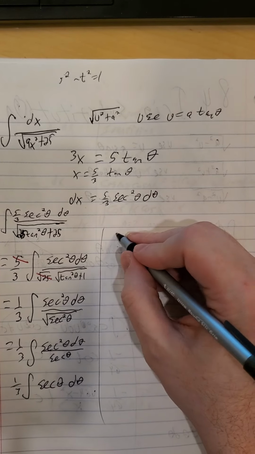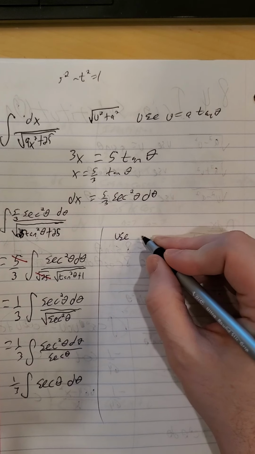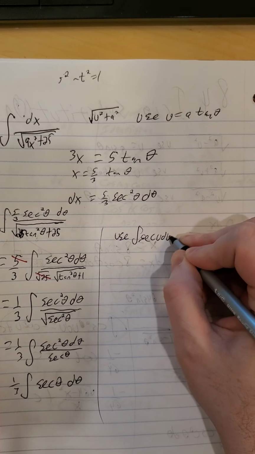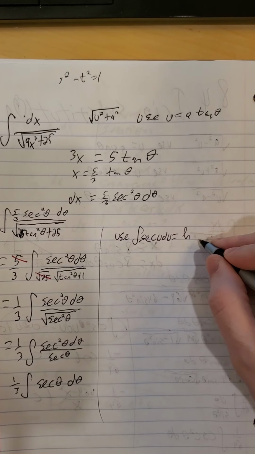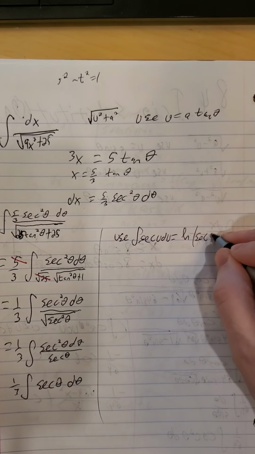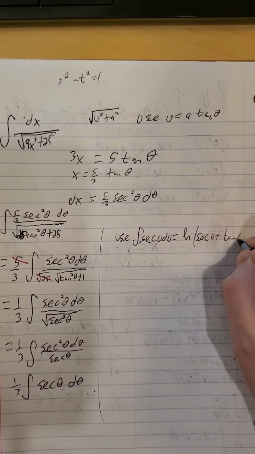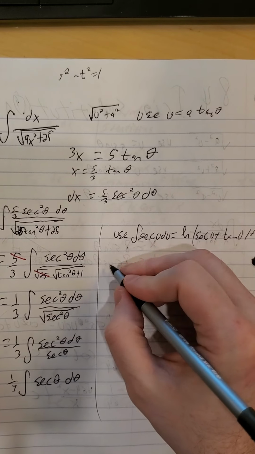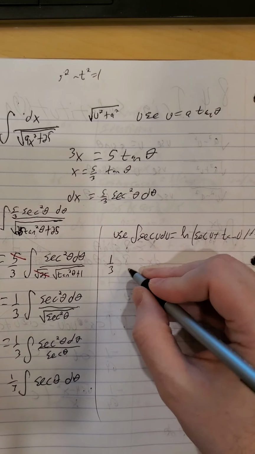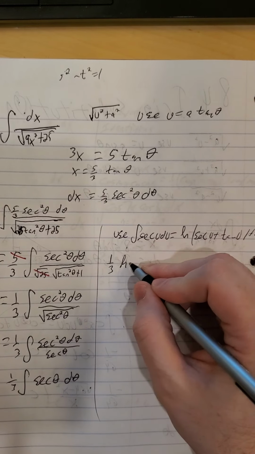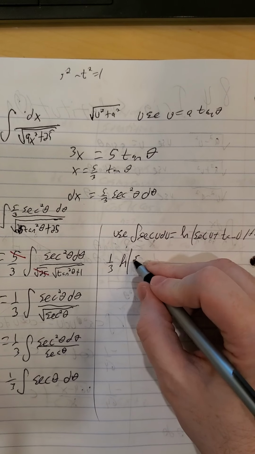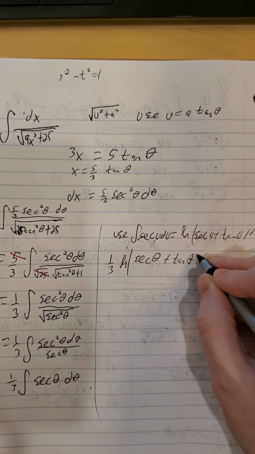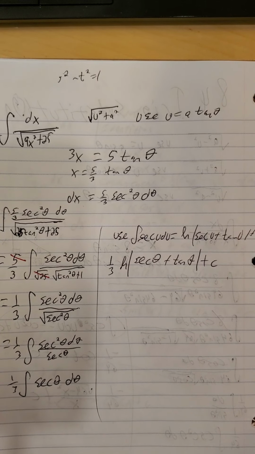So for that, we'll recall from earlier in the chapter that the integral of secant u du was natural log of secant u plus tangent u, close it up, plus c. So this is 1/3 natural log of secant theta plus tangent theta, close it up, plus c.